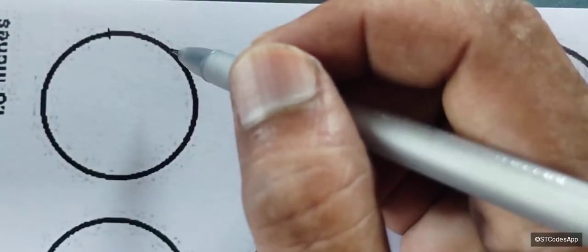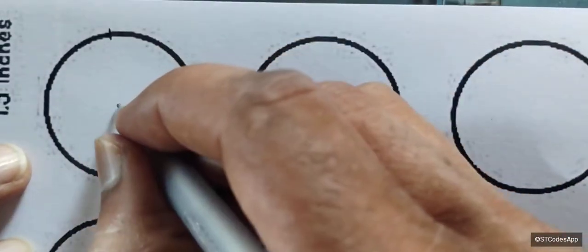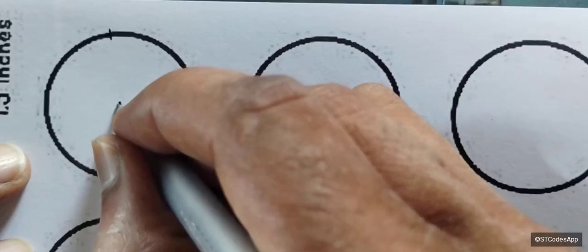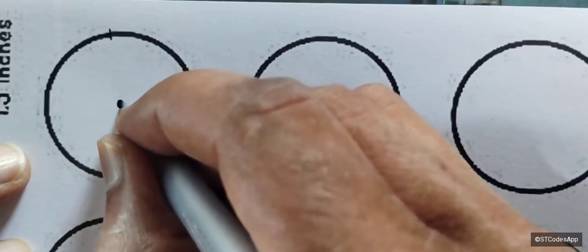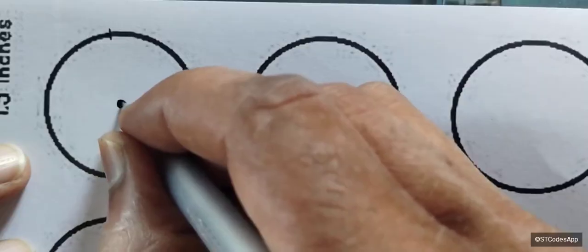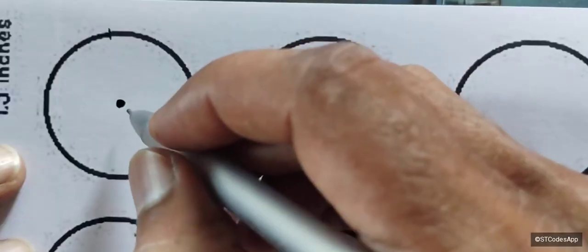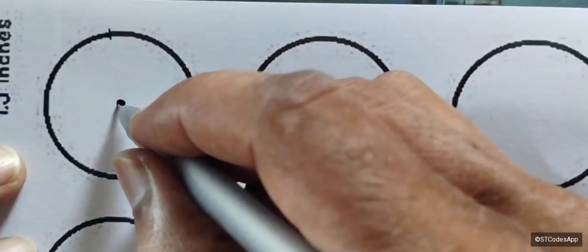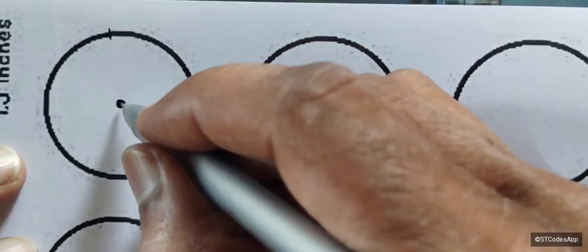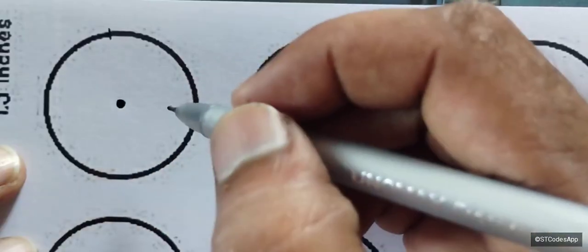Then is the center. The midpoint of the circle is called the center. Middle point of the circle, as I have marked here. This point is the midpoint of the circle, so this is the center of the circle.